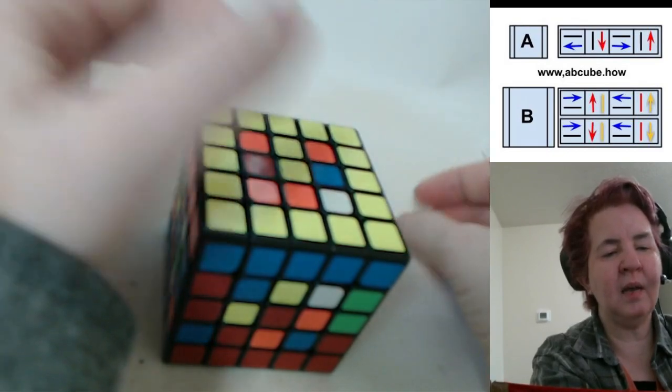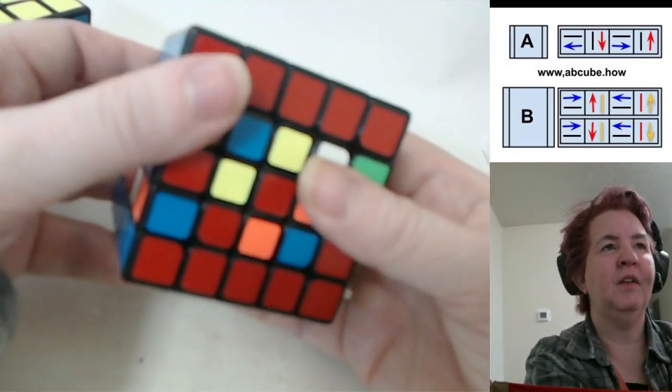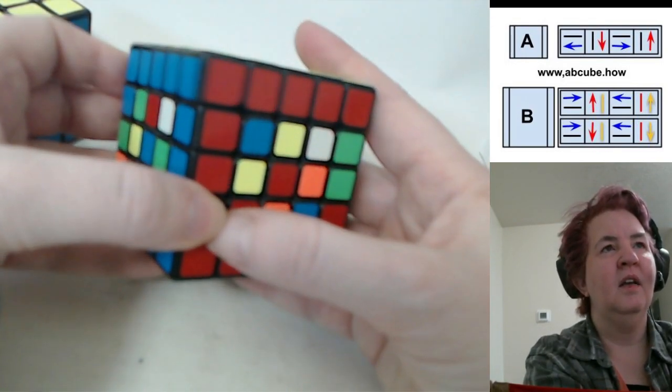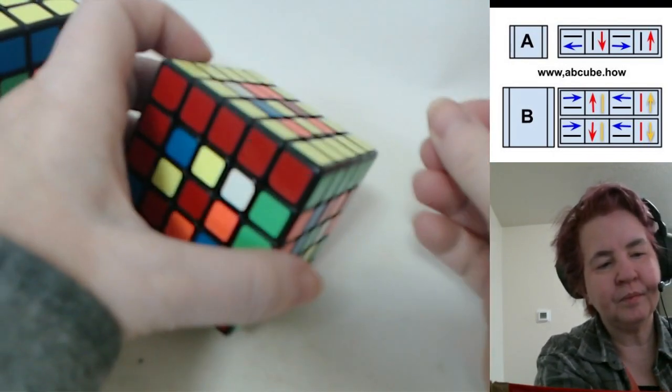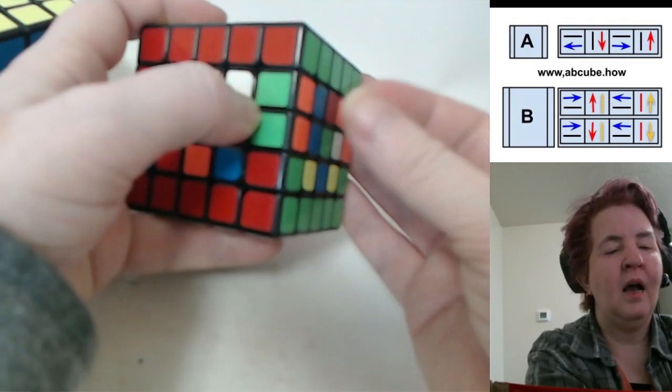Okay, my yellow came back to the top. When the yellow comes back to the top, it's time to evaluate. So, this one's correct, but this one's not. If all of the edges are correct, then we can keep going. But if not all the edges are correct, then we displace another yellow.